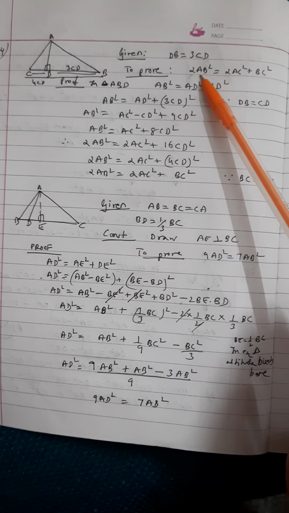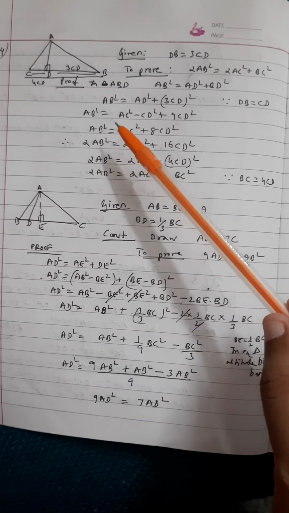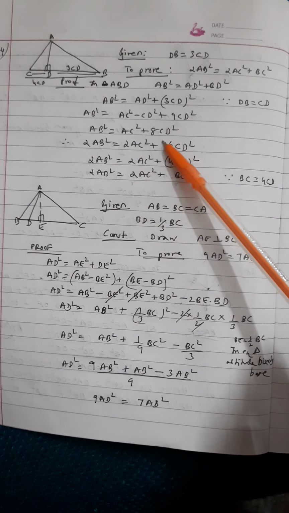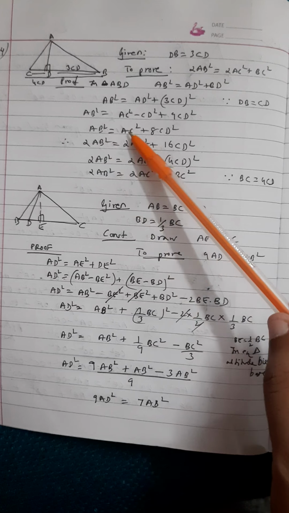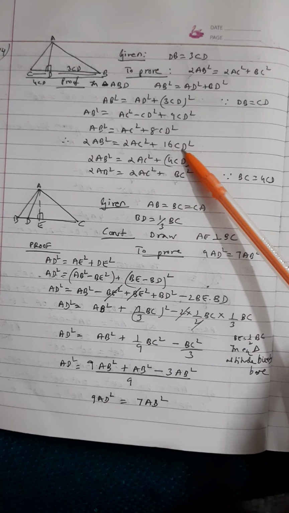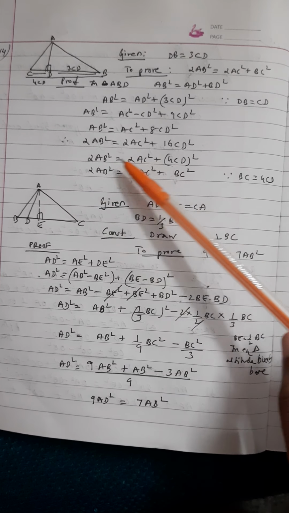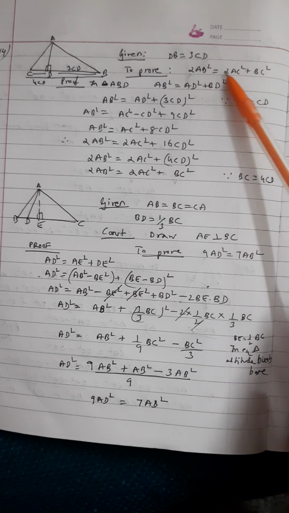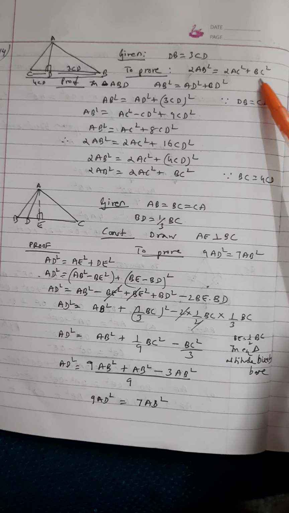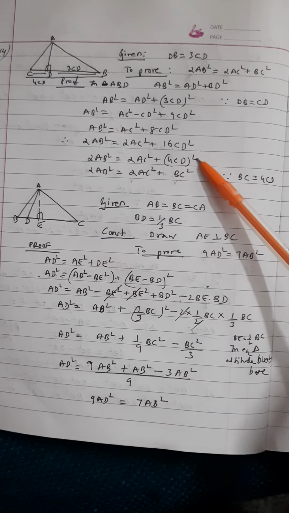Now if you look at what we want to prove, it is twice of AB square. So in order to get 2AB square, I'm going to multiply this entire equation with 2. So I'll get 2AB square, 2AC square and 16 CD square. Now 16 CD square can be written as 4 CD whole square. I'm not going to disturb this because this is what I want. Already I've got this. Only I have to get the BC square here. So 16 CD square I have replaced with 4 CD whole square.